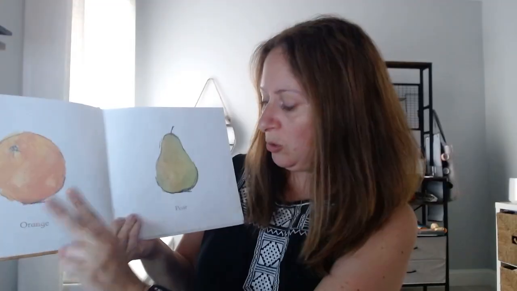Can everyone say orange, pear? And they do that and they clap the rhythm, 2 fingers in their hand. Now can we say apple, bear? And they do that, right? So you go through the whole book having them clap the rhythm of all of the words.